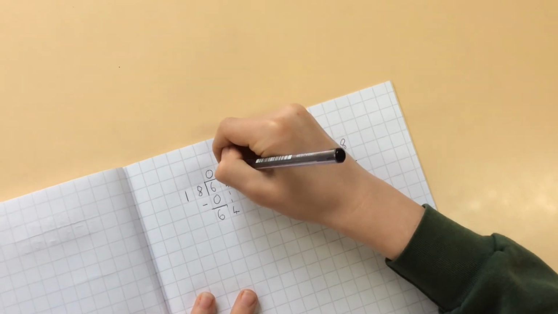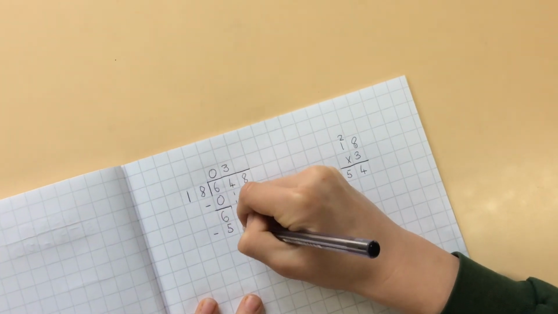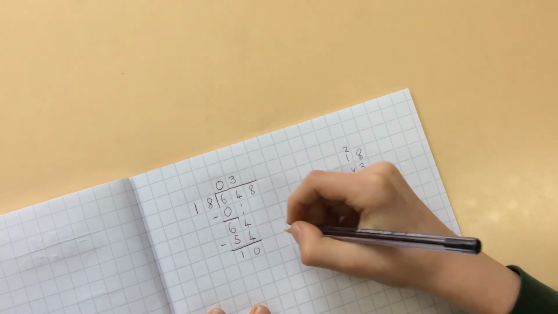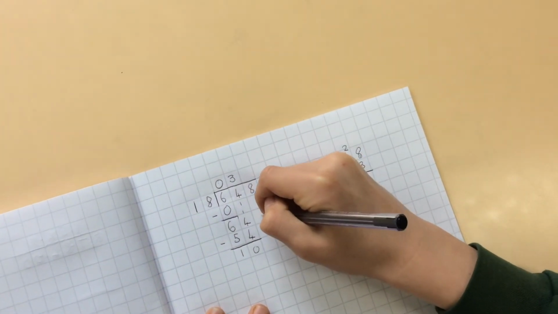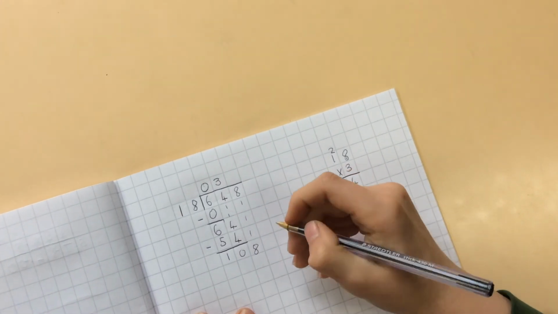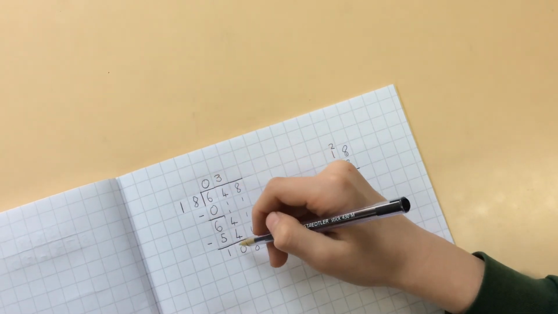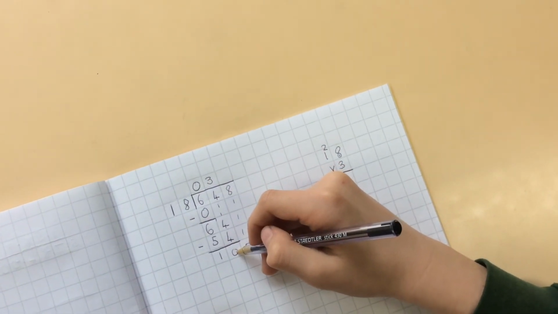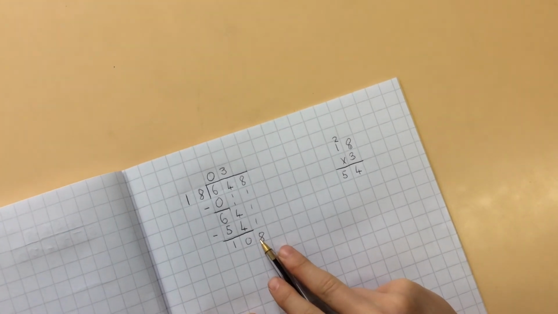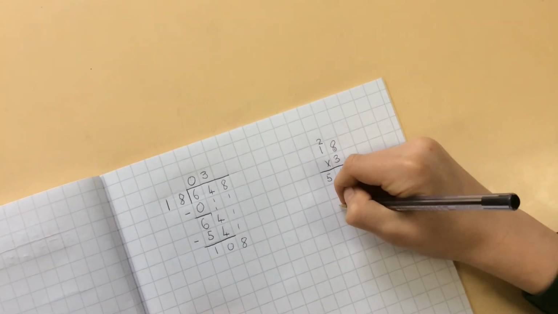So you put 3 here and subtract 54, which gives me an answer of 10. You then bring down the next number, which is an 8, to 108. Again, I don't know my 18 times table, but I know that about 5 20s go into 100. But because this number is a bit bigger, I'm going to try 6 times 18.